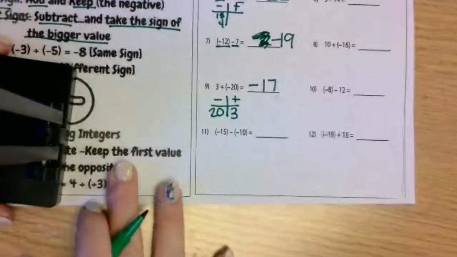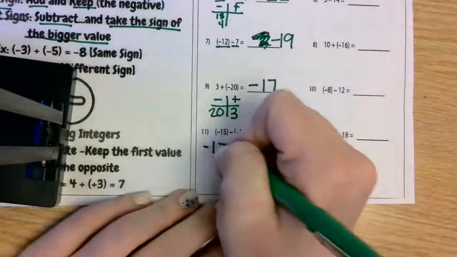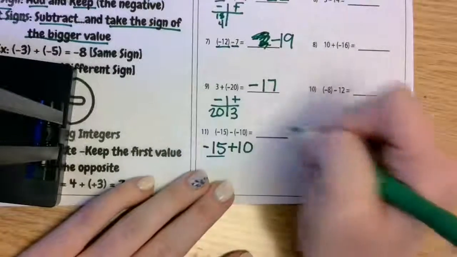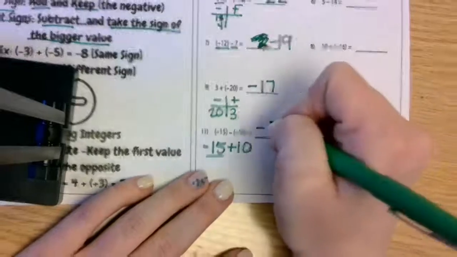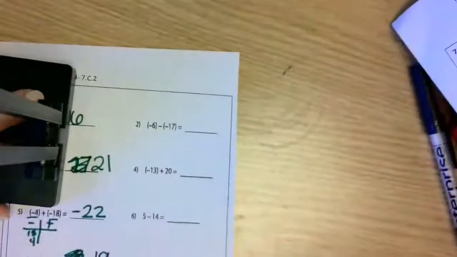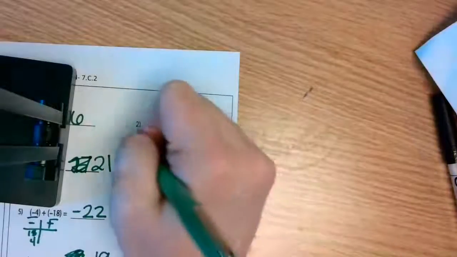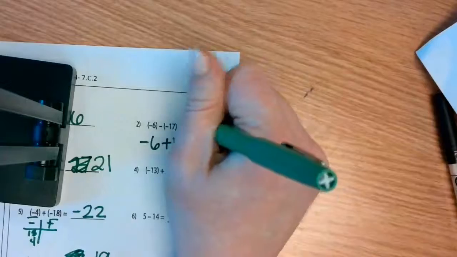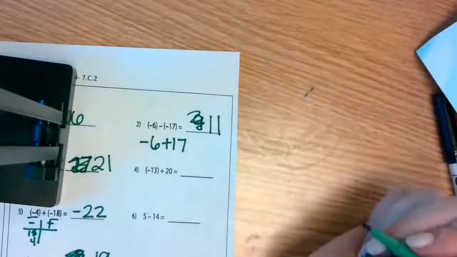Alright, we have that minus and negative again, so it's trying to trick us. We're going to turn it into a plus. -15 is bigger, so our answer is negative. It's bigger by 5. This guy up here, we have another minus negative, so that's going to turn into a plus sign. I have 11.